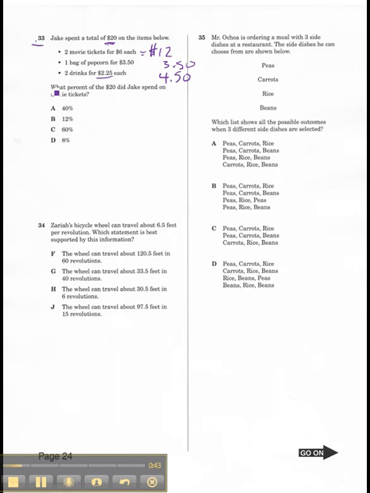Okay. What percent of the $20 did Jake spend on movie tickets? Well, on movie tickets, he spent 2 movie tickets for $6 each for a total of $12. So the percent of the $20 would be 12 over 20, that's the fraction of the $20 he spent on movie tickets.